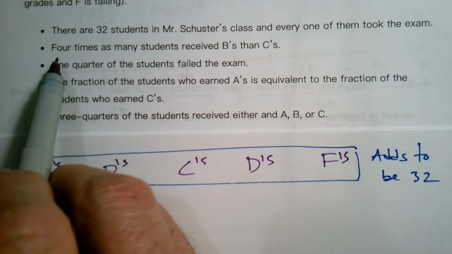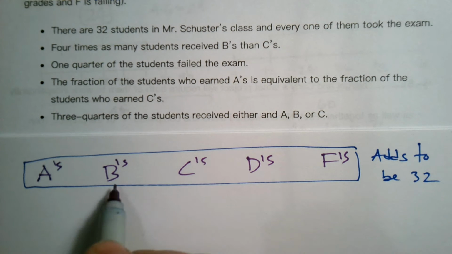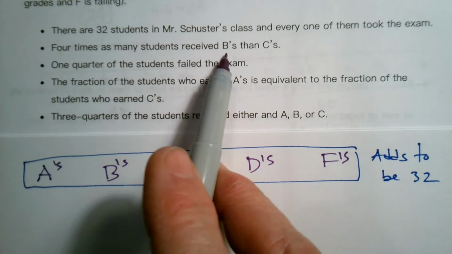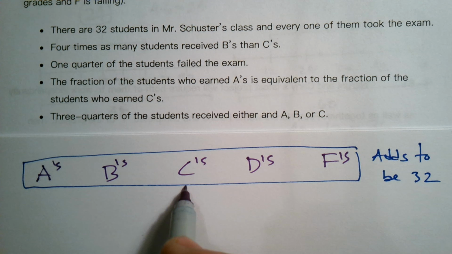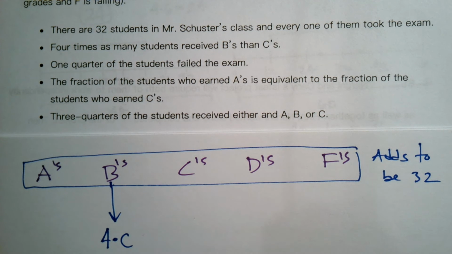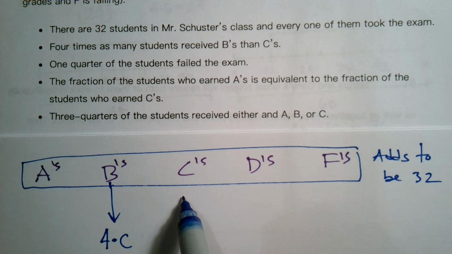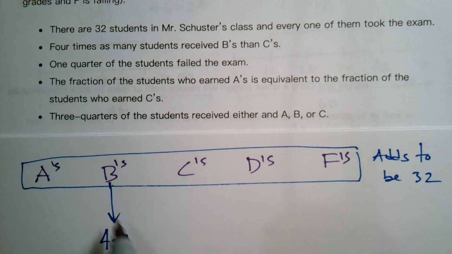Then I got another clue. 4 times as many students received B's than C's. So whatever C is, B is definitely going to be 4 times C. If C was 2, then there's going to be 8 B's. If C was 10, then there's 40 B's, which can't be the case because we can only go to 32, but that's the relationship between B's and C's.